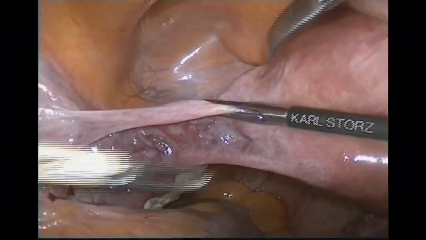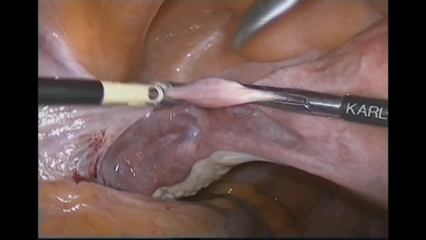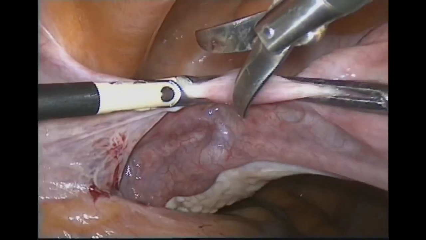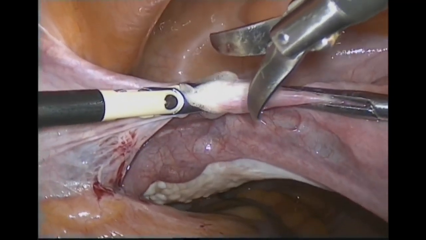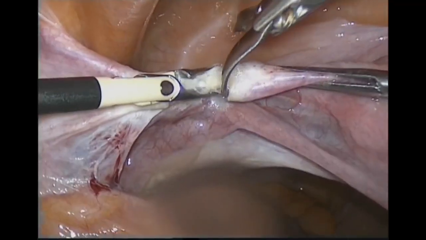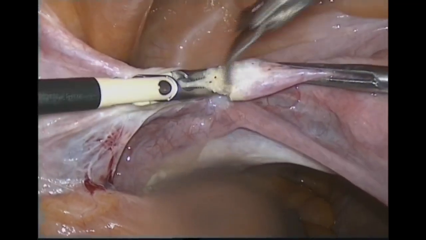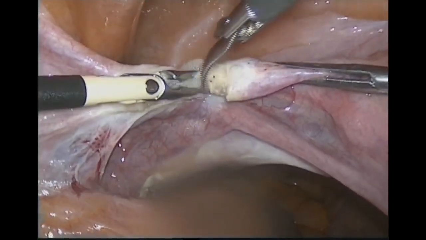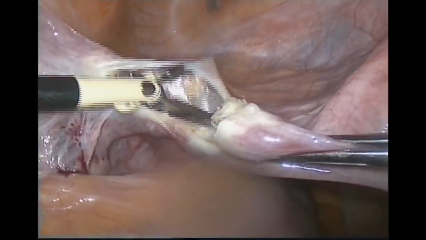In the name of Allah, systematic TLH: medial to lateral, top down. Round ligament, then fold, then bladder, then pedicles, then arteries, then cut, and then lastly close. We will start with the round ligament.